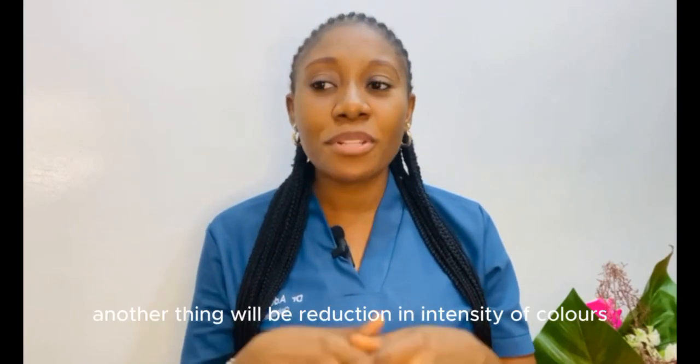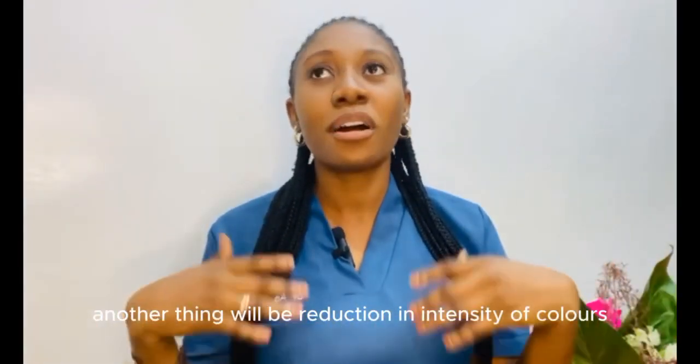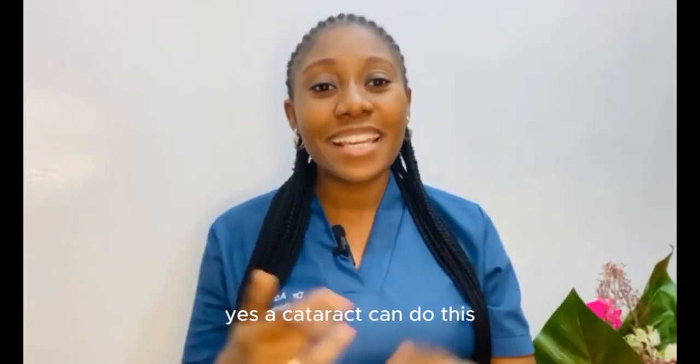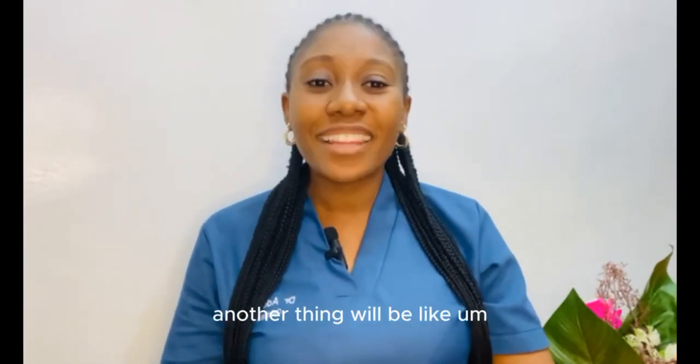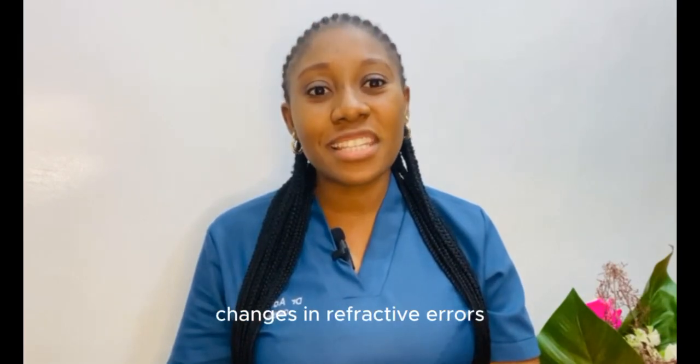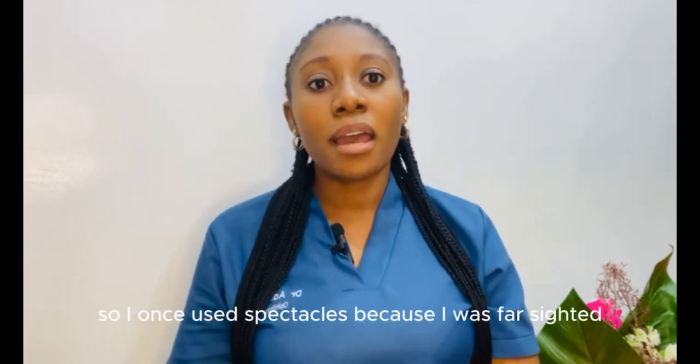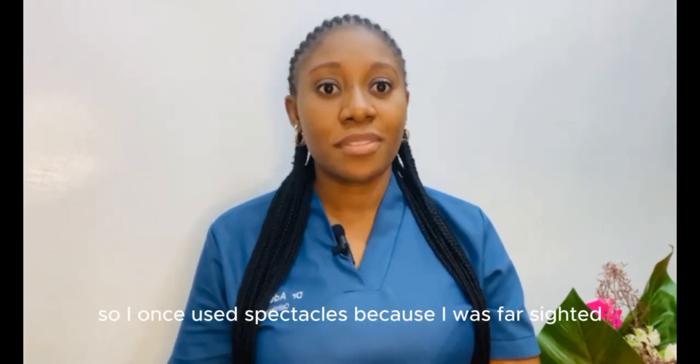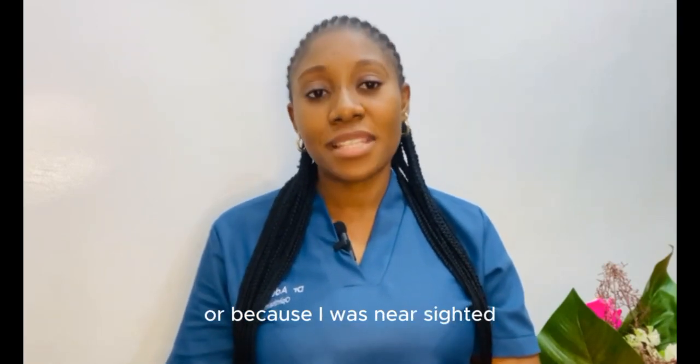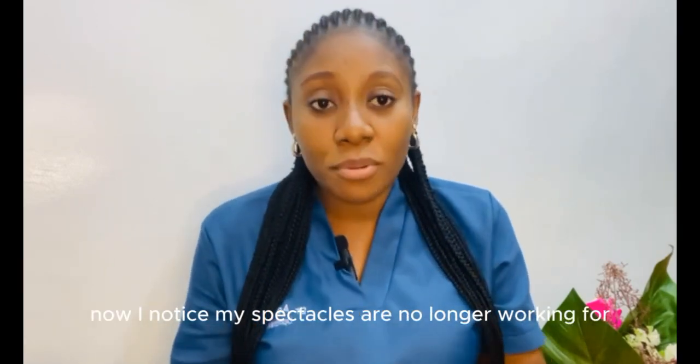Another thing will be reduction in intensity of colors. So colors are not clear, colors are not looking as sharp. Yes, a cataract can do this. Another thing will be changes in refractive errors. So I once used spectacles because I was far-sighted, or because I was nearsighted. Now I notice my spectacles are no longer working.